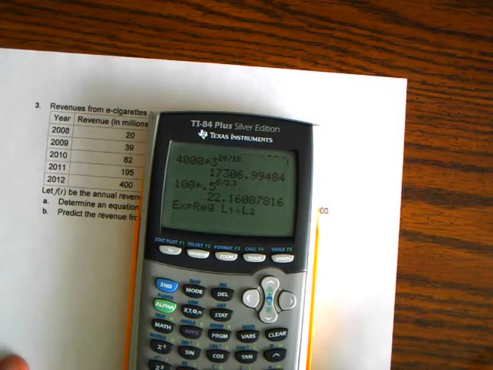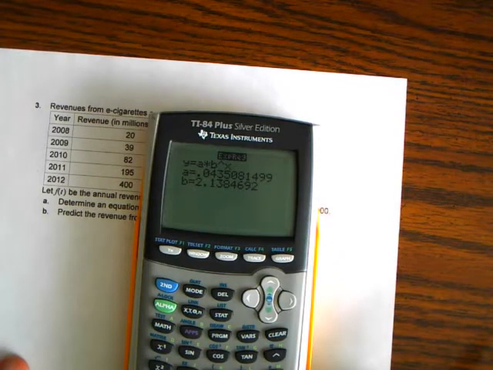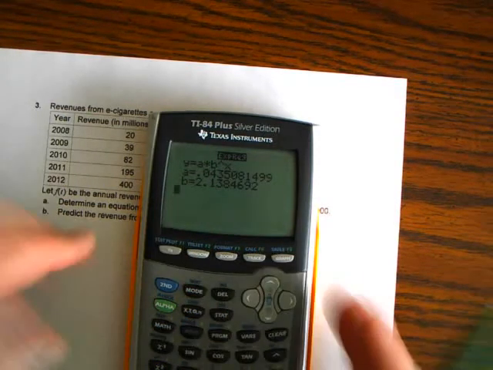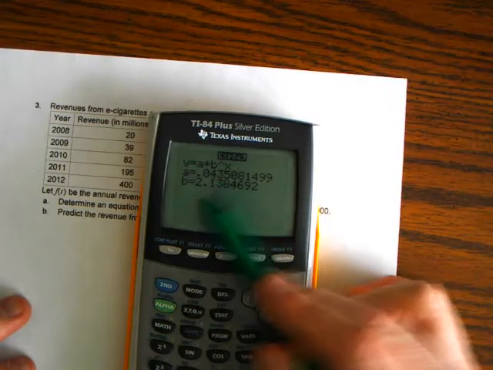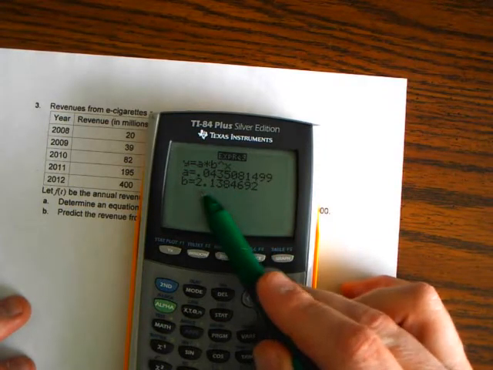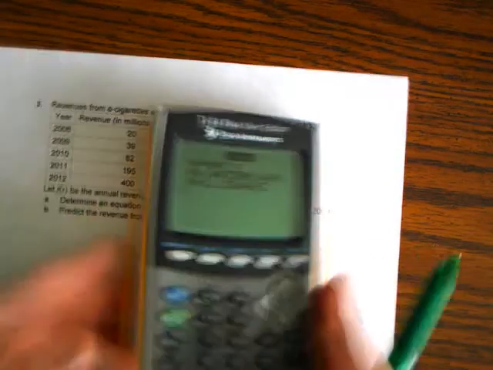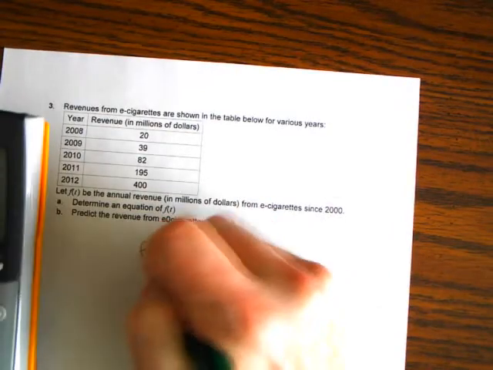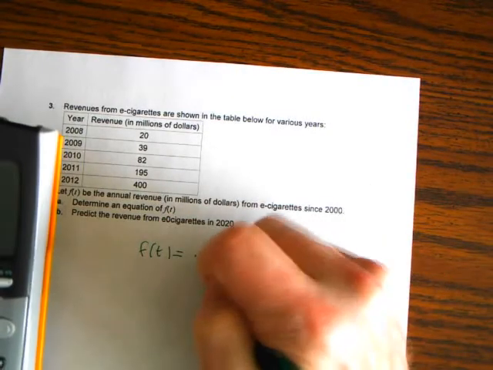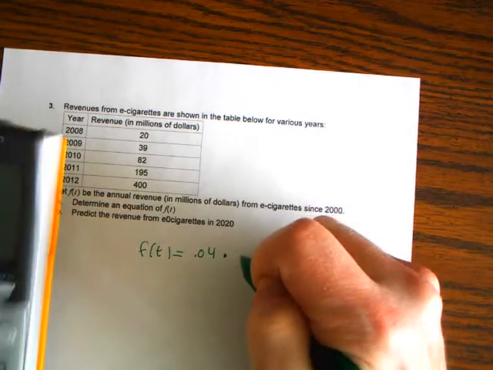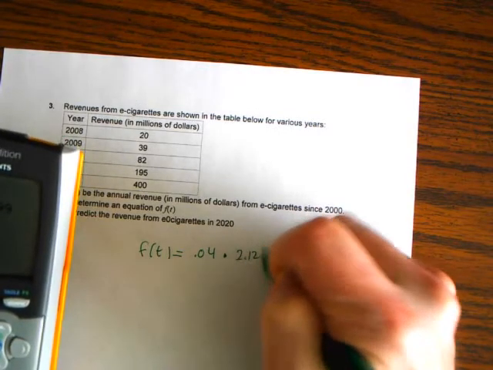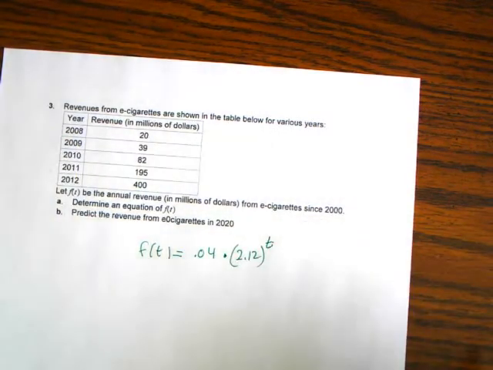Calculate. So it says A is 0.04 and B is 2.12. So our equation is f of t is 0.04 times 2.12 to the t.